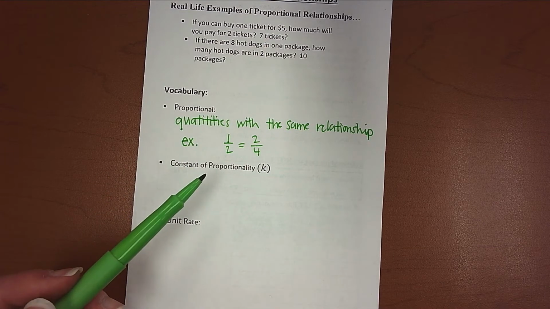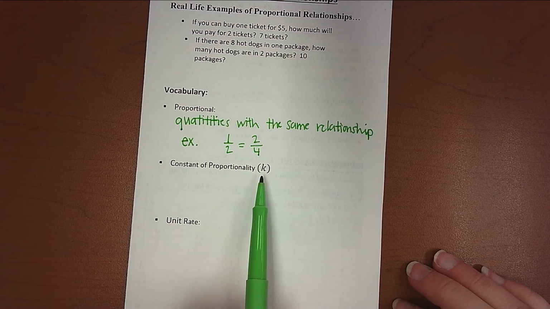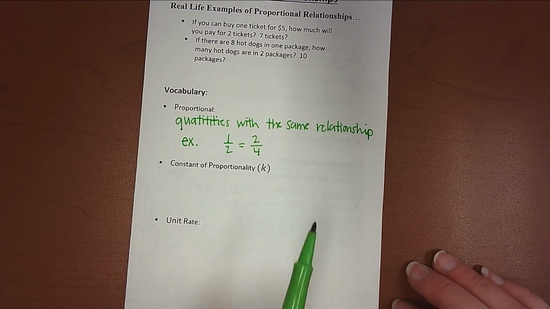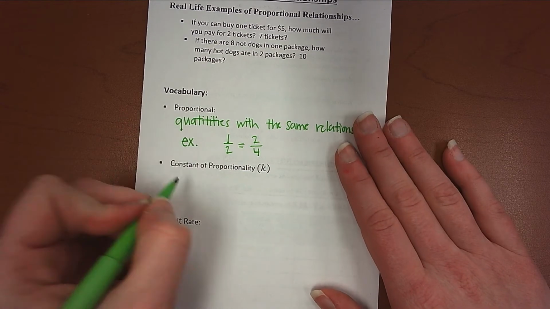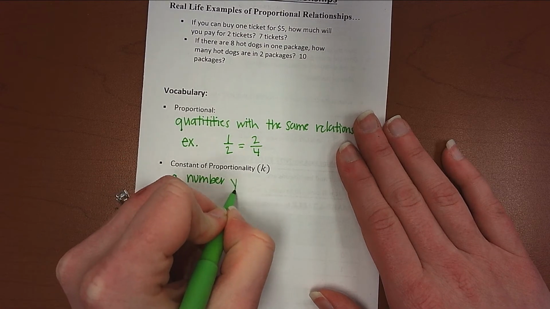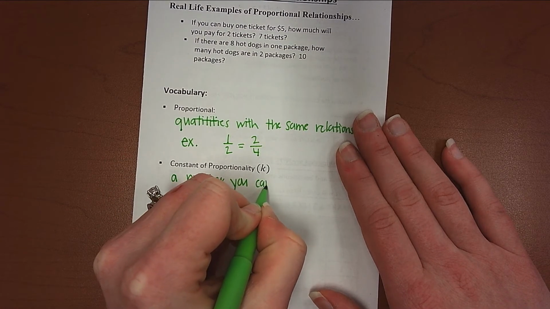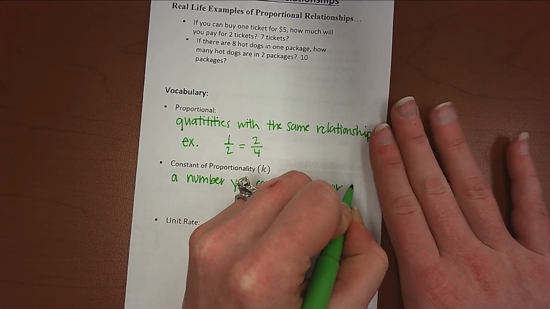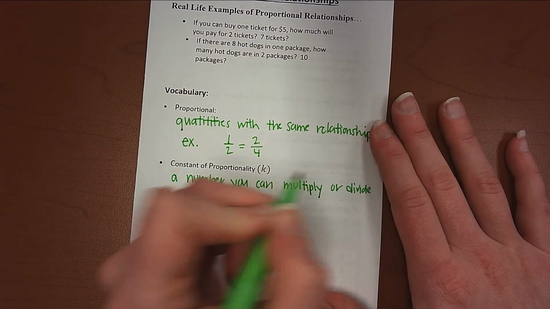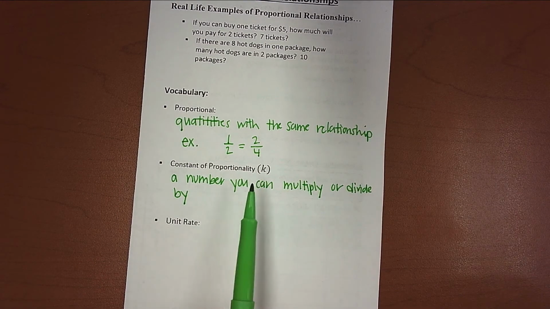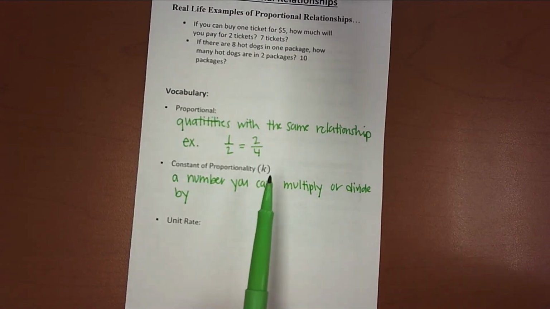The next thing we're going to talk about is the constant of proportionality, which we normally label with a k. It doesn't necessarily make sense because you'd think it would be a c, but it's a k. We represent constant of proportionality with a k. And it's a number you can multiply or divide by. Typically, it represents our relationship or our slope.